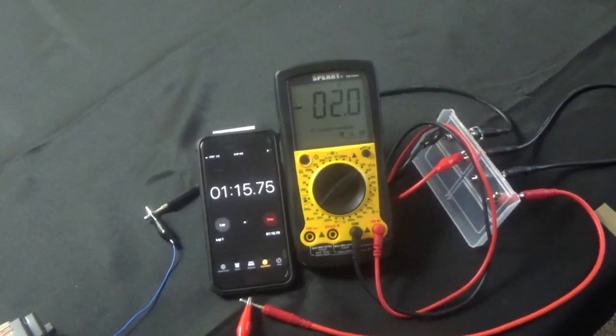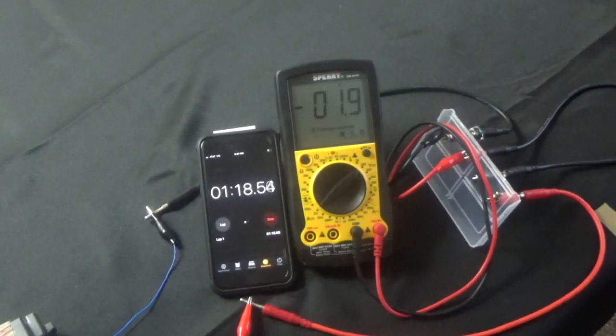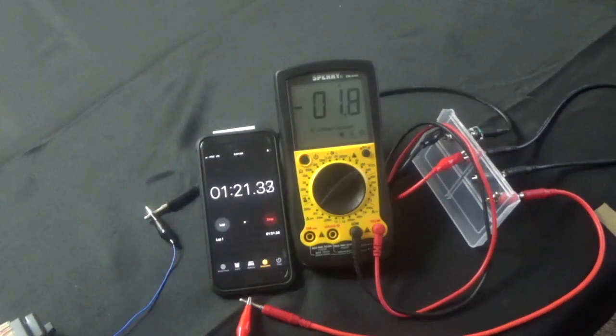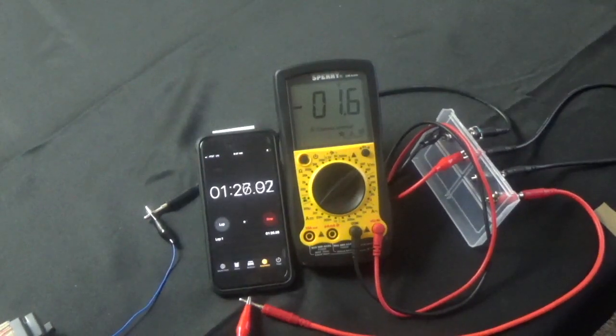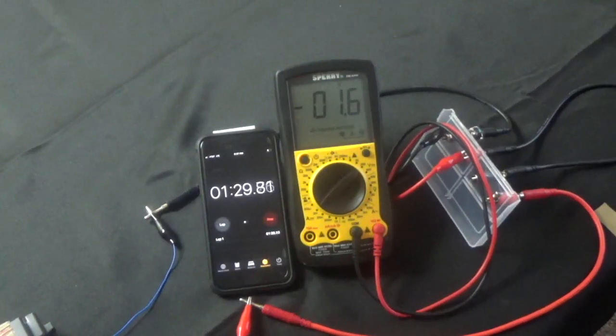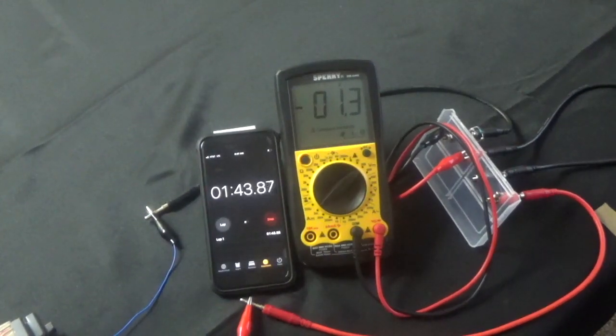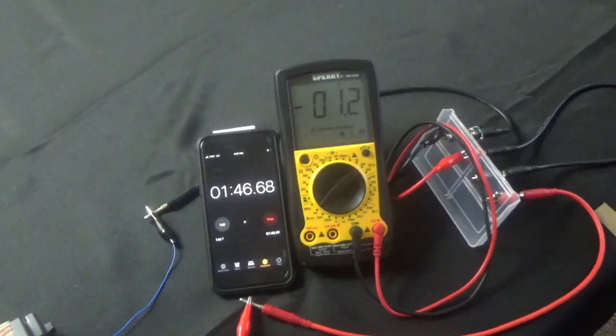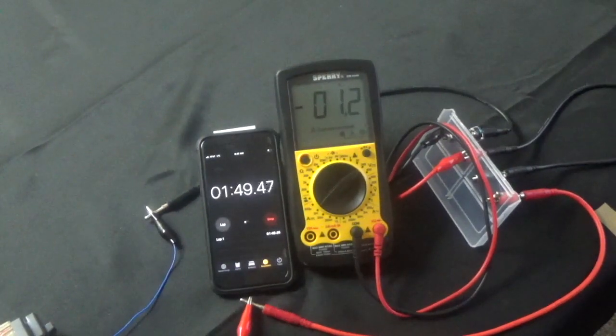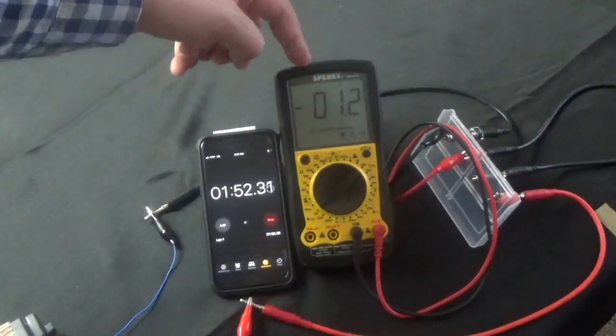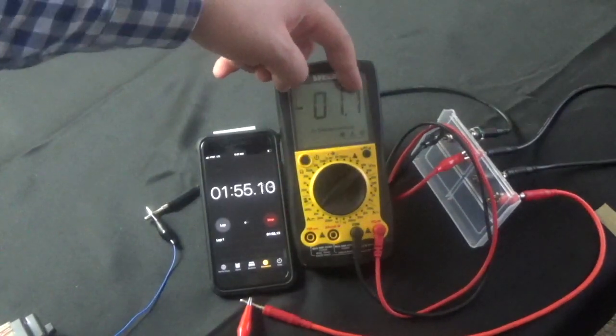We will continue until we have around 0, so 1.8, 1.7, 1.6, 1.5, 1.4, let's wait, and 1.3, let's see, 1.2. Great, so focus here, guys. You can see that the voltage is still dropping down, 1.1.